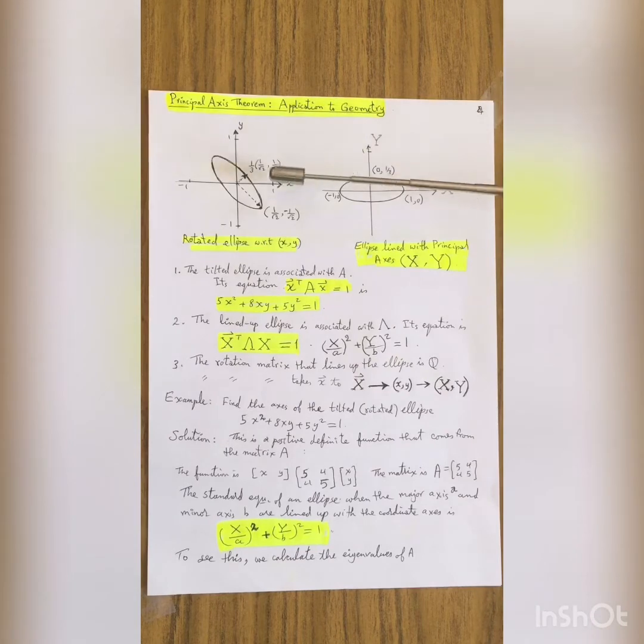But if the ellipse is rotated, the coordinates are mixed. See, for example, if we take this equation for an ellipse, 5x squared plus 8xy plus 5y squared equals 1, this is the equation of a rotated ellipse.